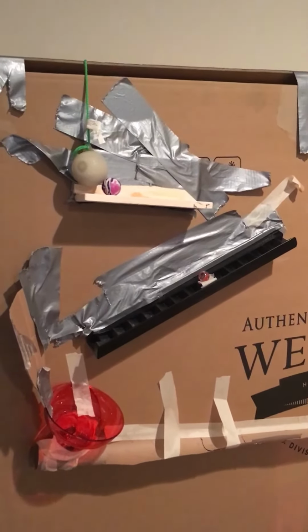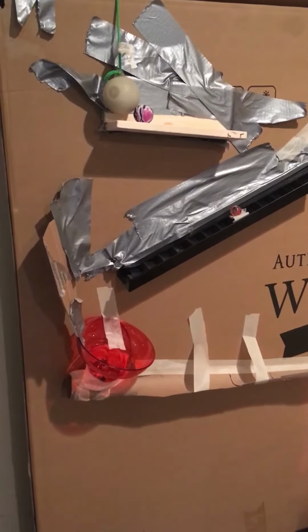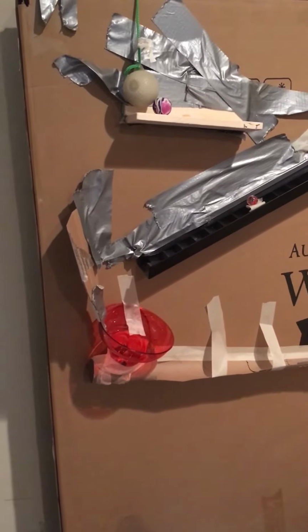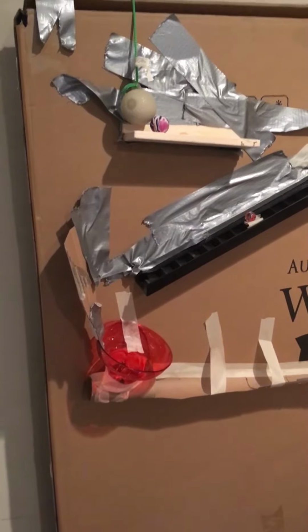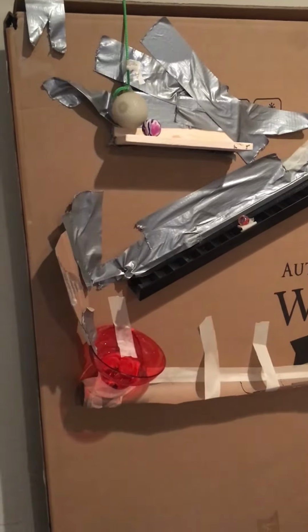This scene is an example of Newton's second law because when the big ball applies force, the marble gets launched forward, because this has so much force and that has so little mass.